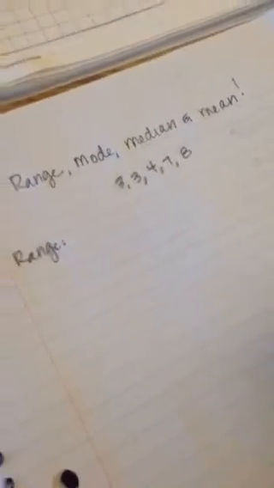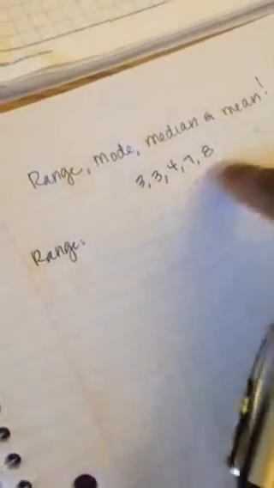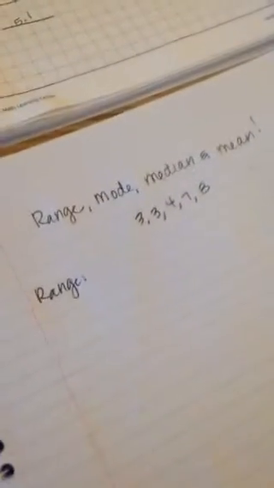All right, let's look at the range first. Remember, the range is the difference between the largest and smallest values in a set. And luckily, I've gone ahead and put them in numerical order for you, but you might want to list your data in numerical order first before you begin, but it's up to you.